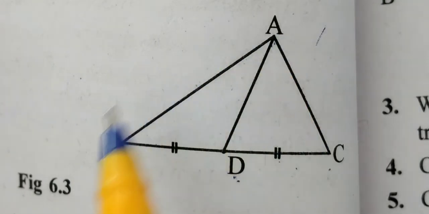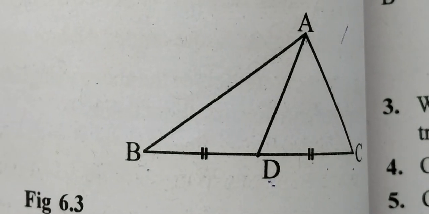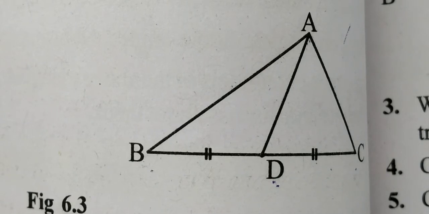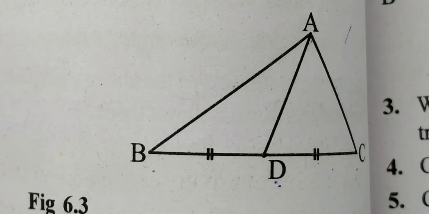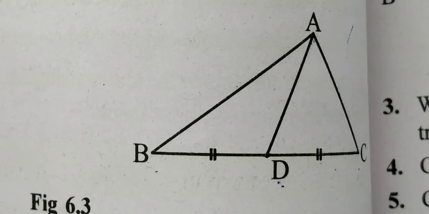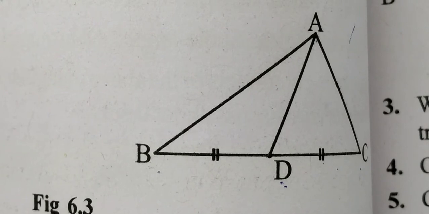It will be bisecting AB. So today in this video we have talked about the triangles, types of triangles, and we have talked about two more elements. One is altitude and the other one is median.